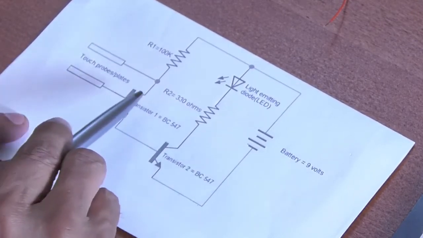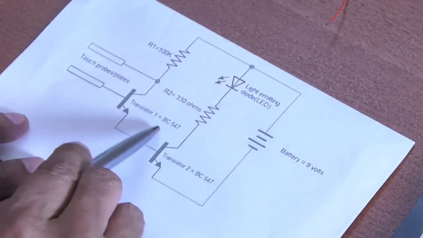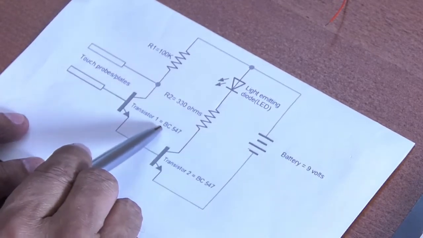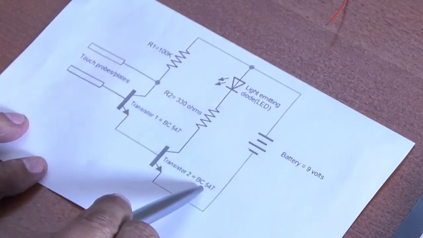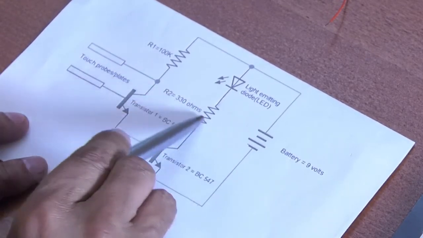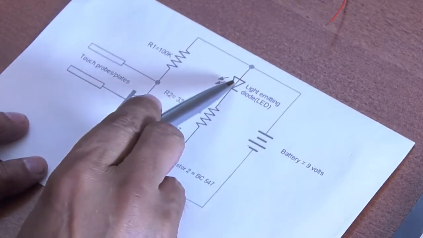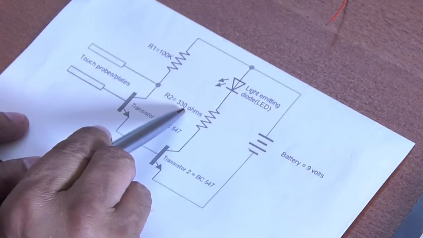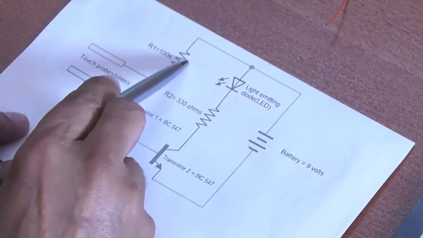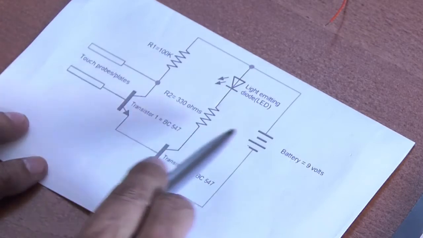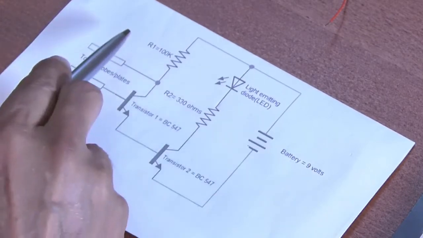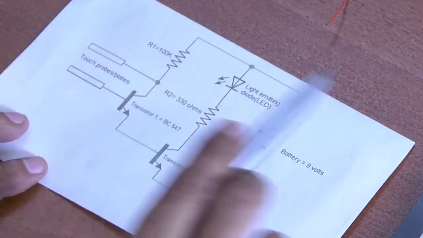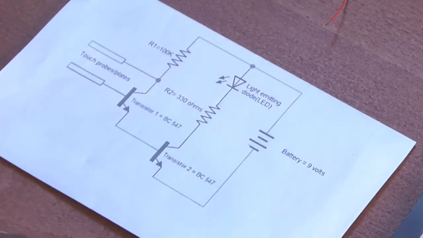What do we need? We need two transistors, BC547 or equivalent. You could use a BC337. Same here. Resistor to limit the current flow to my LED, 330 ohms or anything close by, and a 100k ohm resistor. And obviously a 9-volt battery. We're going to put all of this using this diagram. We're going to connect all of that on the breadboard as we have learned already.